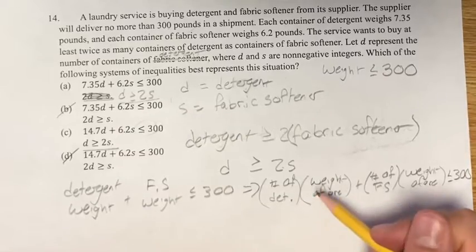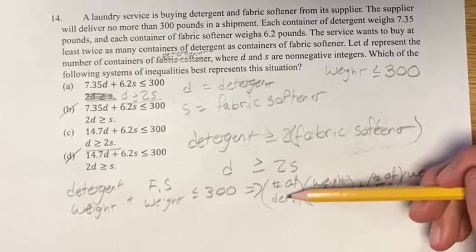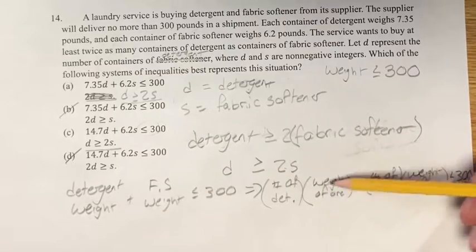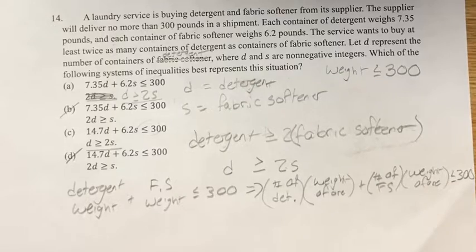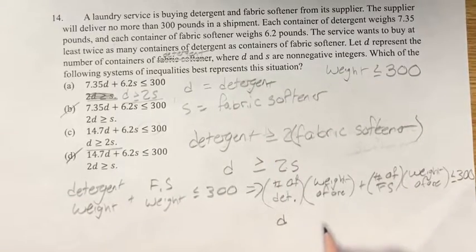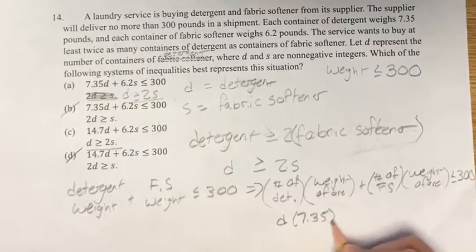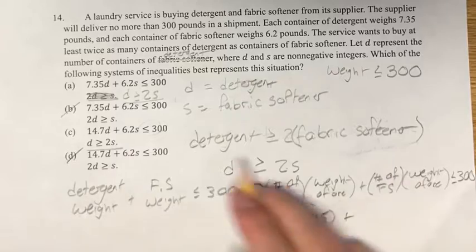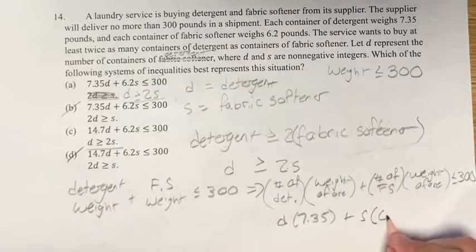How do we reason that? Well, let's say you had 5 detergents and they were 10 pounds each. The total weight would be 5 times 10 is 50, that sort of a thing. We know that the number of detergents is D, so we have D times the weight of a container of detergent, 7.35 pounds, plus the number of fabric softeners we're told is S, and the weight of 1 fabric softener is 6.2 pounds.